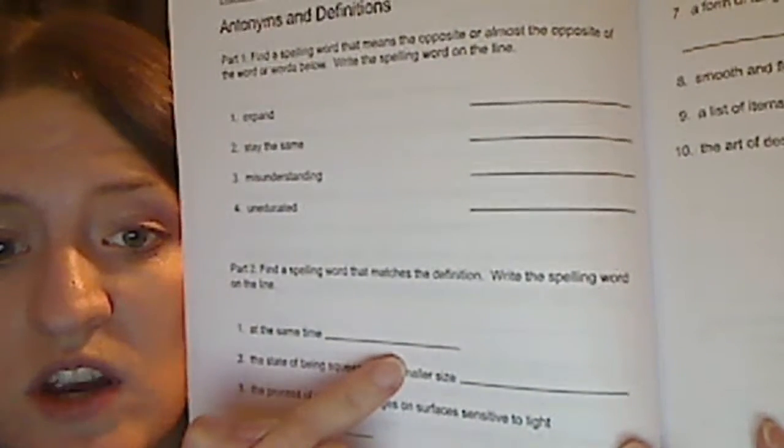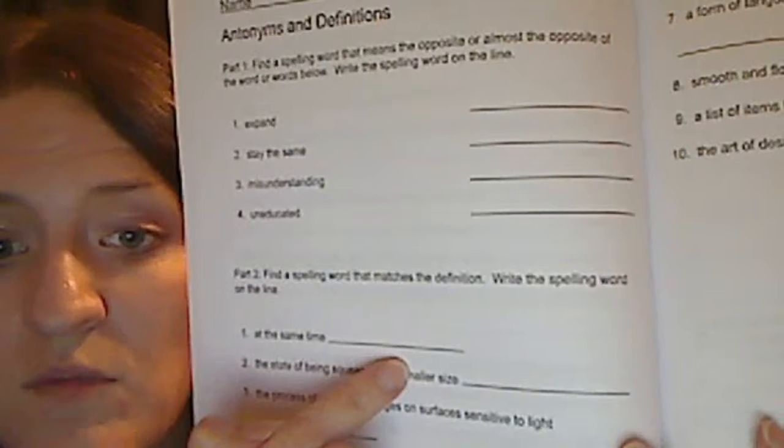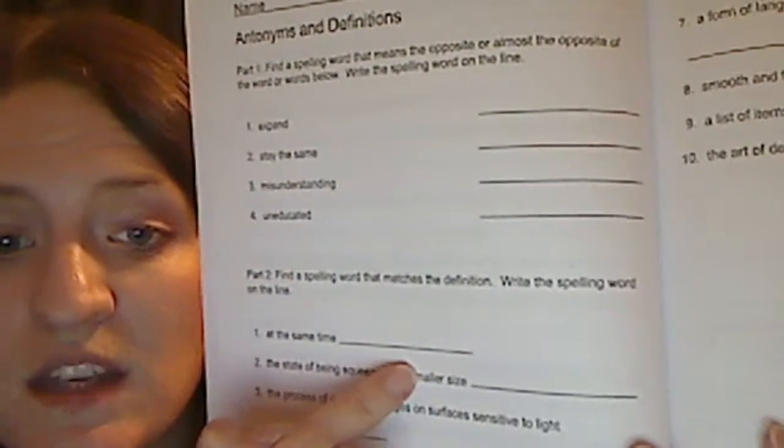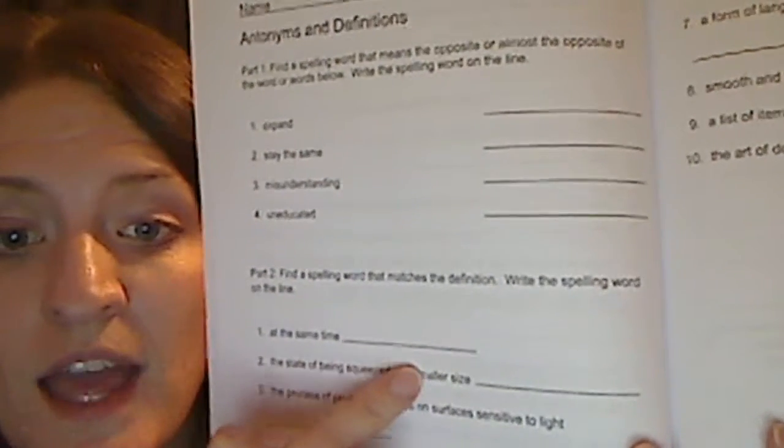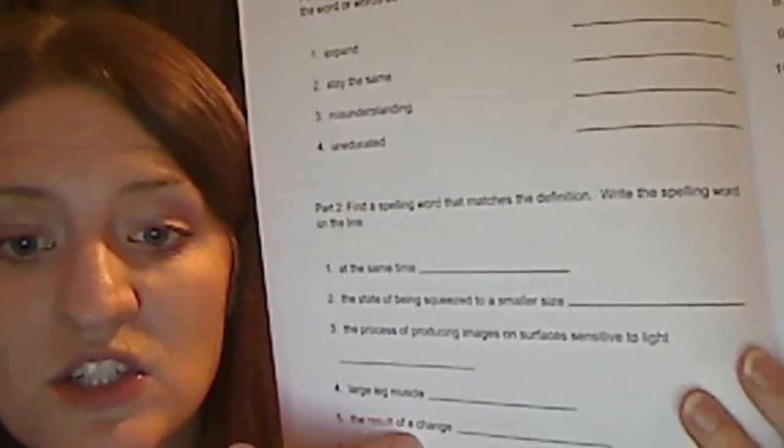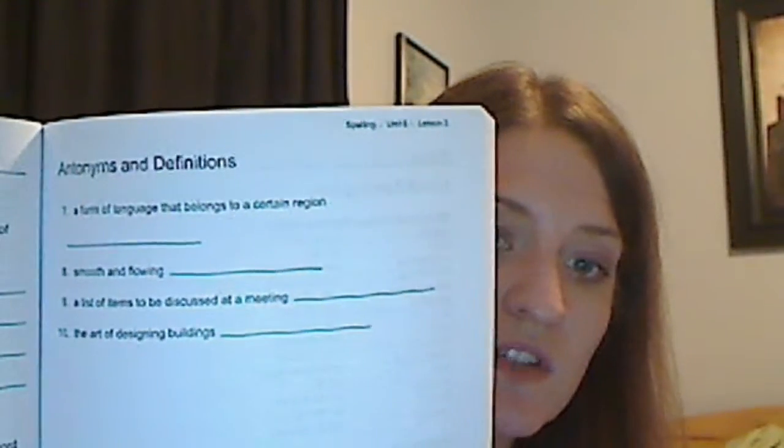So use your dictionary or you can use the wordcentral.com website and look up the meanings to the words that you might not know and make sure that you're putting the definition here on this part 2. Okay, and part 2 also goes over to the other side, so don't forget to do all 10 of them.